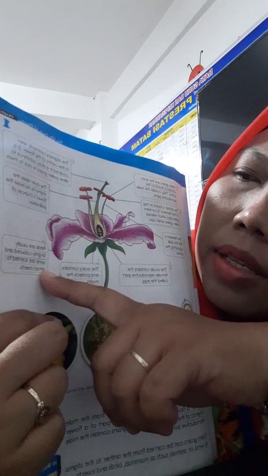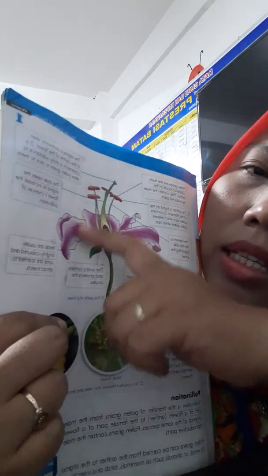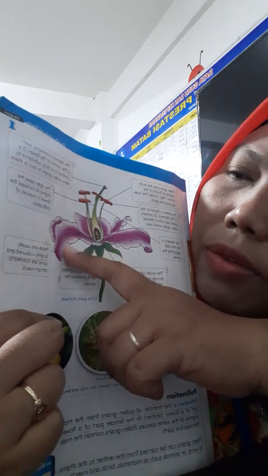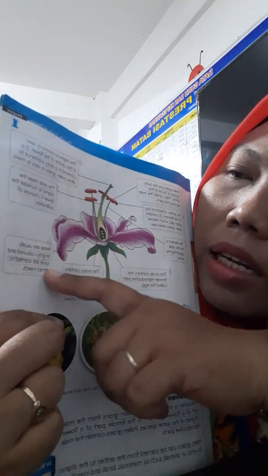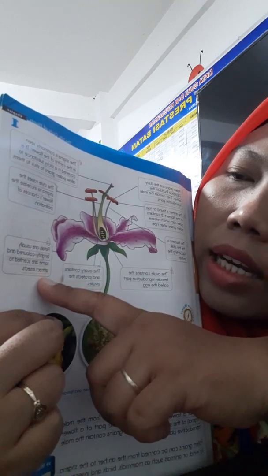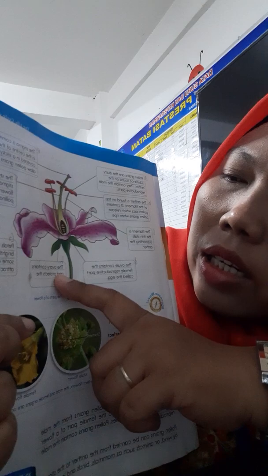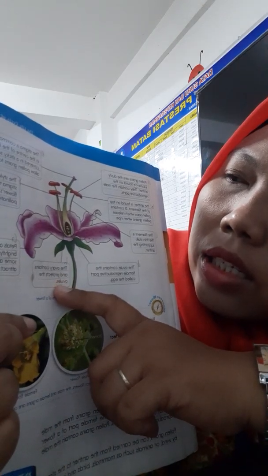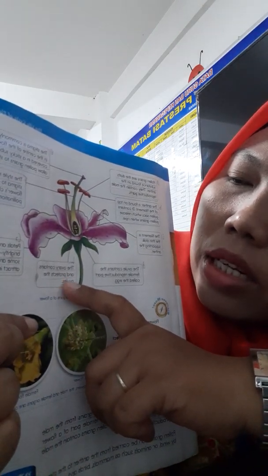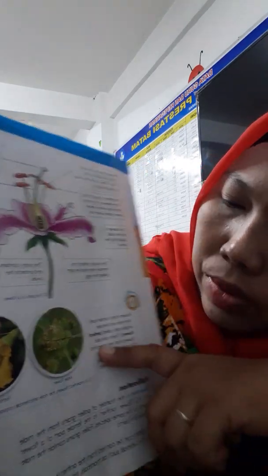This one next: petals. Petals are usually brightly colored and give color to the flowers. Some are scented and attract insects. And then this in the center of the flower we call ovary. Ovary contains and protects the ovules.